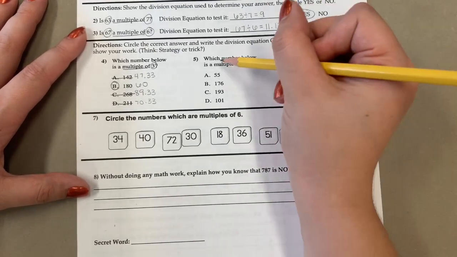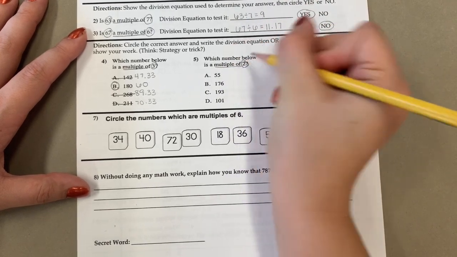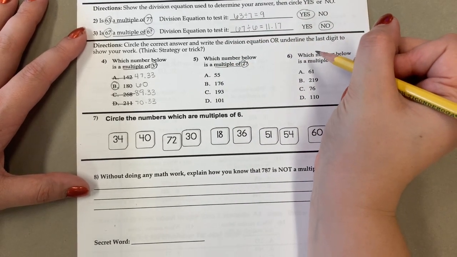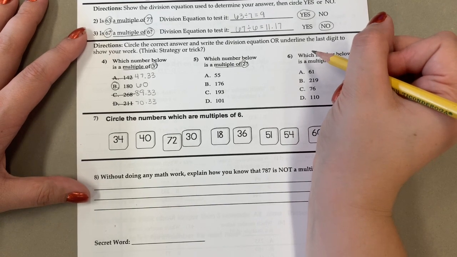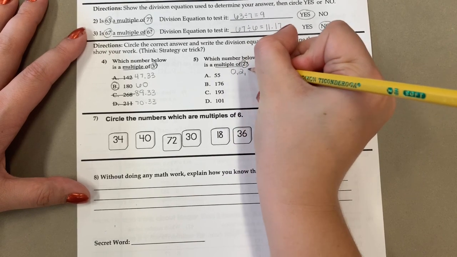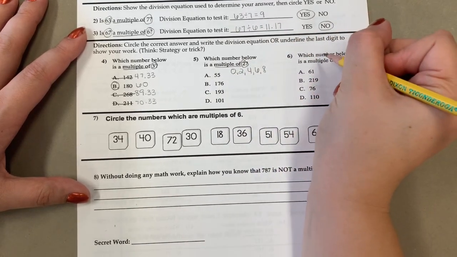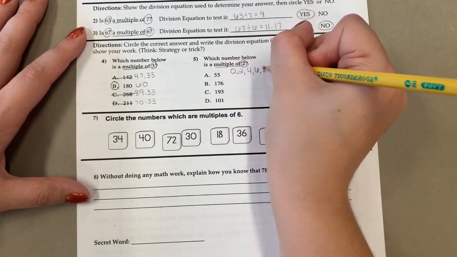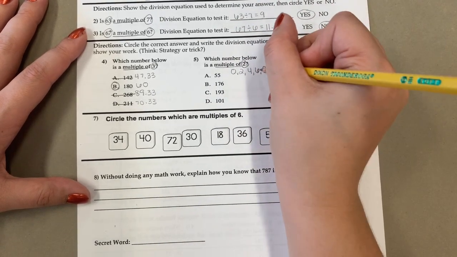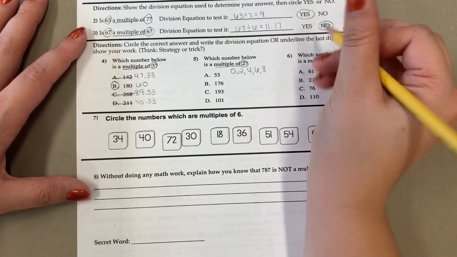Ooh, number 5, I like this one. Which number below is a multiple of 2? I know the tricks for 2, 5, and 10. I know that multiples of 2 always end in 0, 2, 4, 6, or 8. So I'm going to write those over to the side. I know that they always end in 0, 2, 4, 6, or 8 in the ones place.